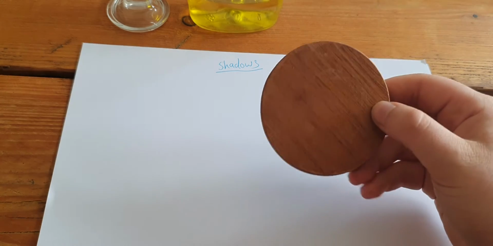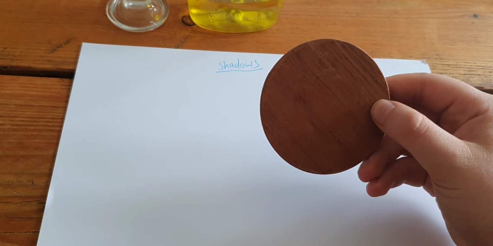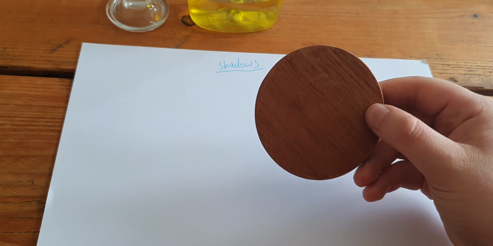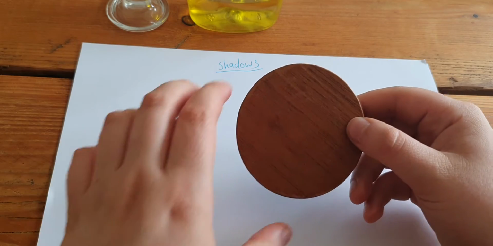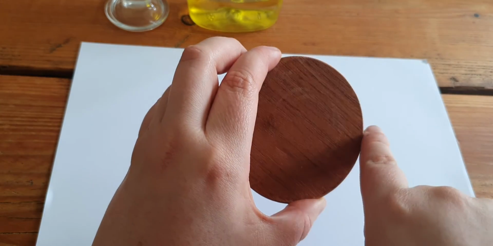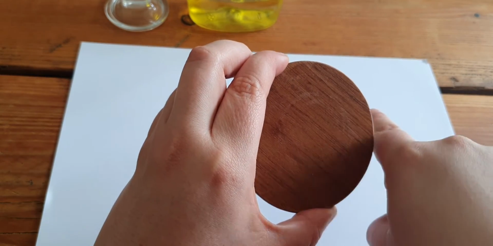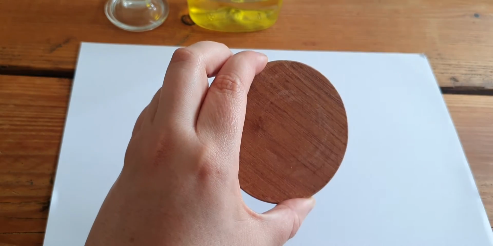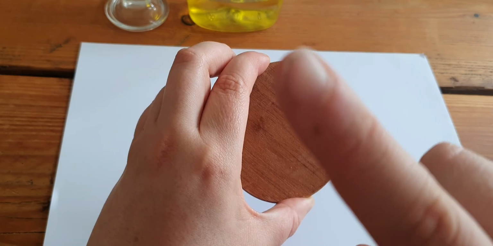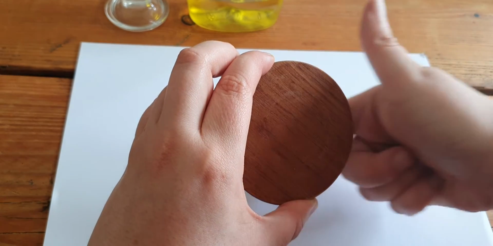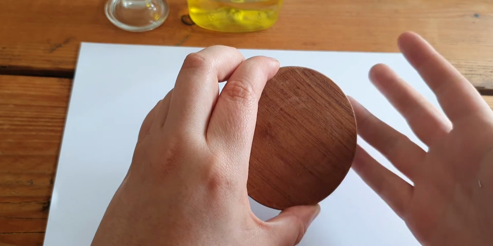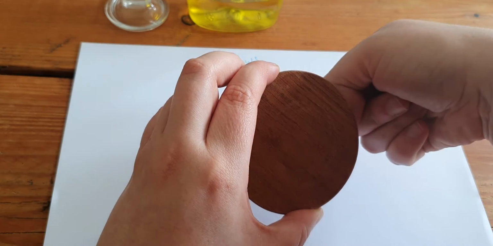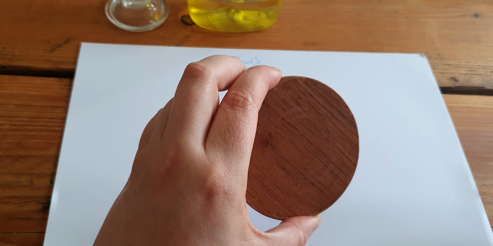So translucent and opaque objects are the only objects really that can produce shadows, and shadows are produced because light travels in straight lines. Therefore, if my finger was a light ray, can you see that behind this, no light can get past? If I was shining a light from here, it would form a shadow on the paper behind it because the light can't get to that bit. It doesn't bend around. If it did, no shadows would exist.